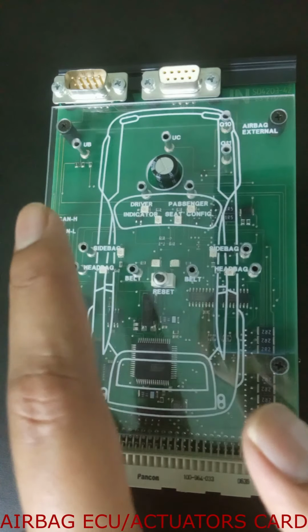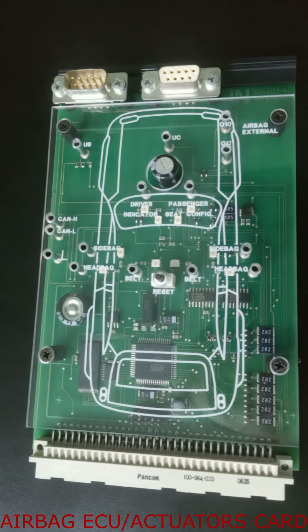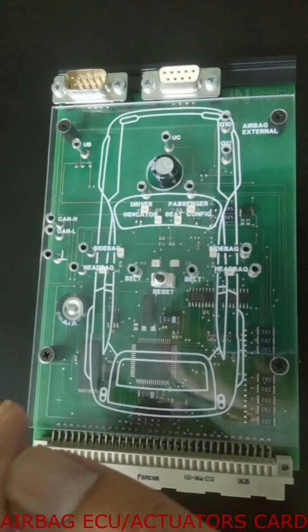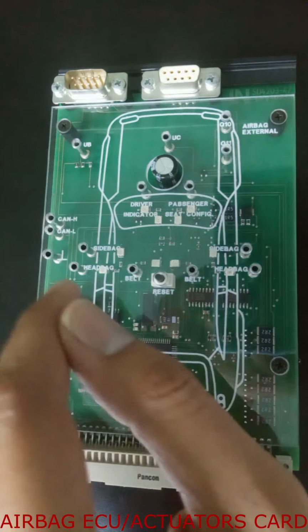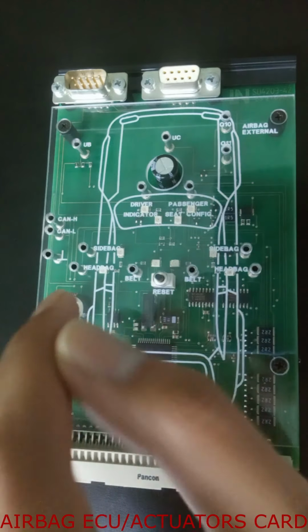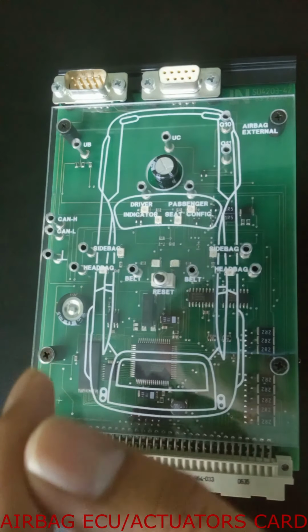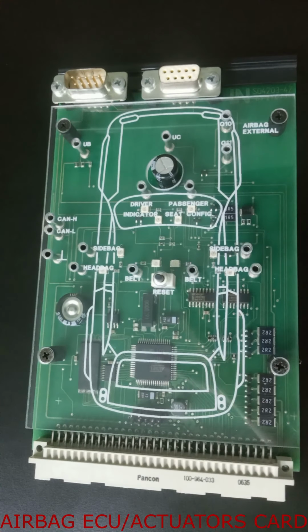During the experiment, you can see that each of the LEDs will be turned on, and it will replicate what really happens during a collision. I will explain this after this, along with the kit.